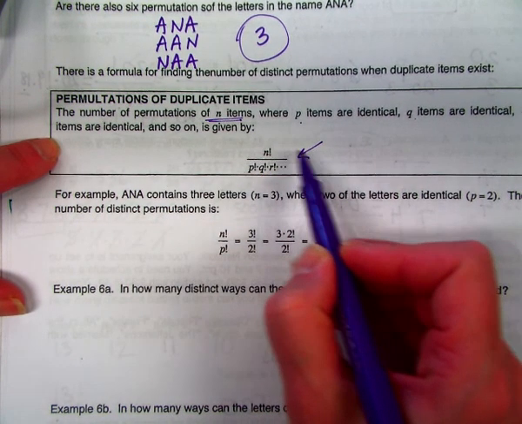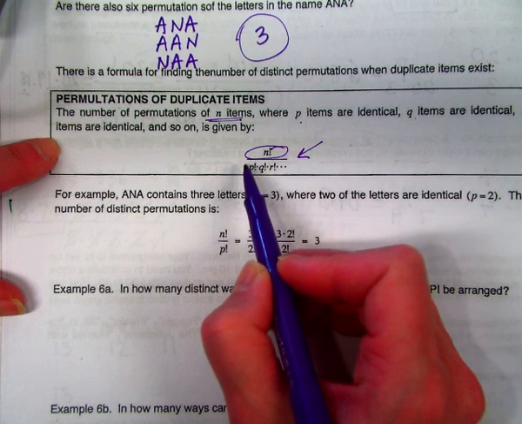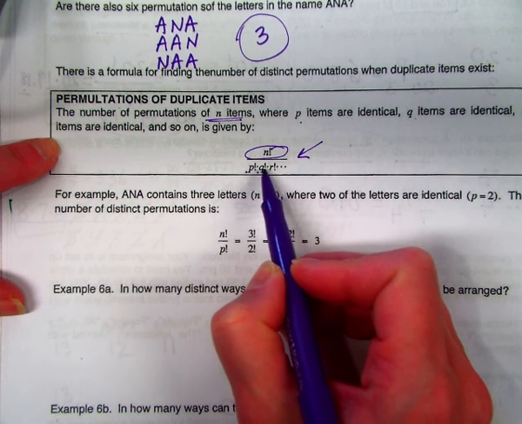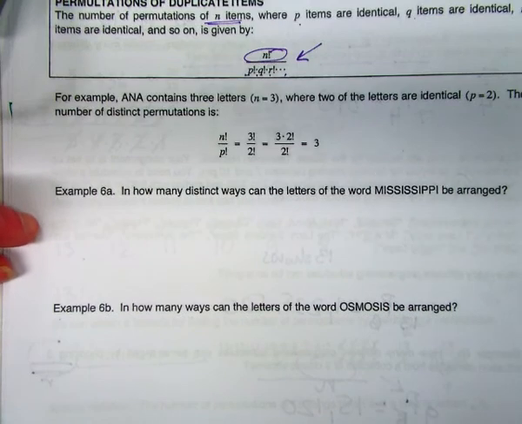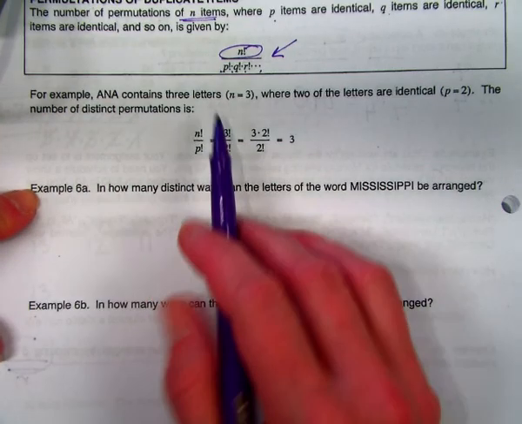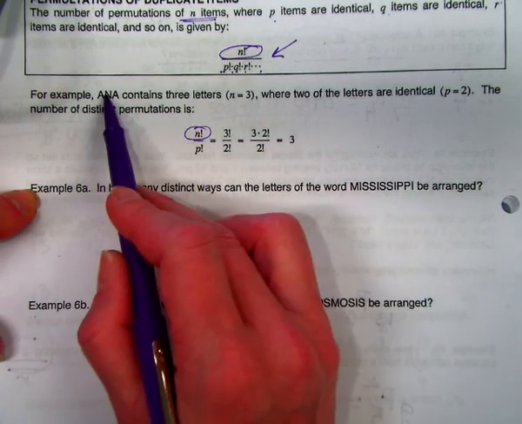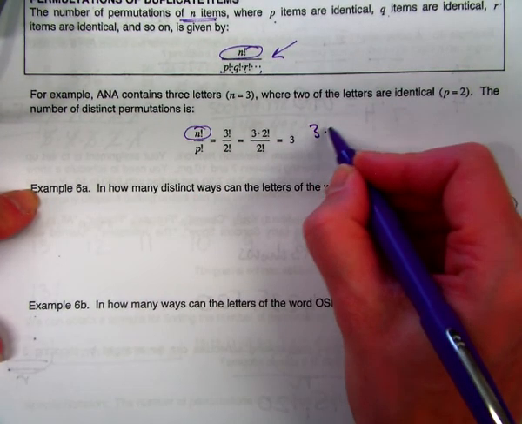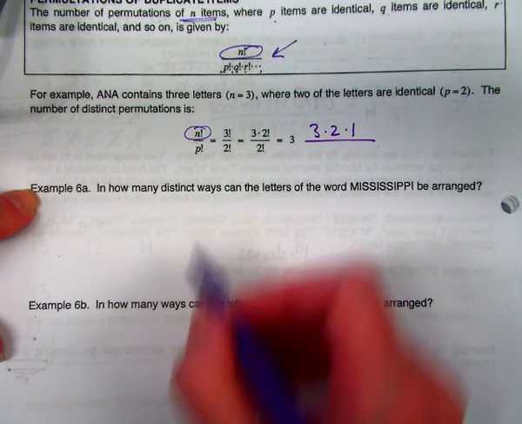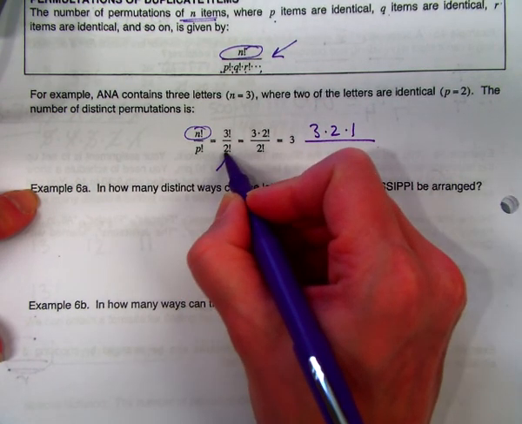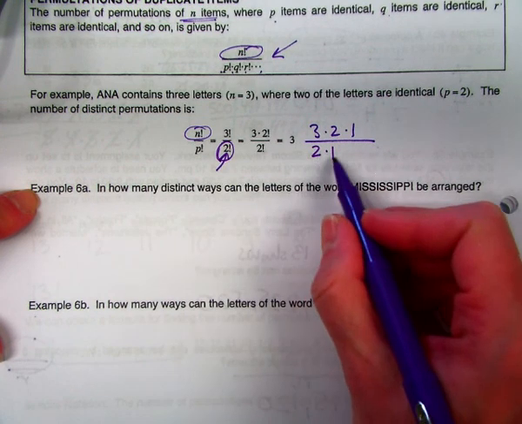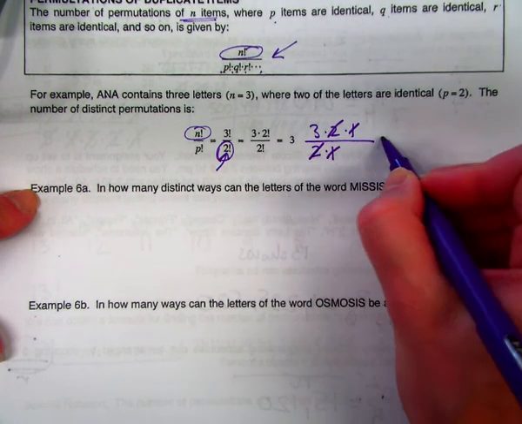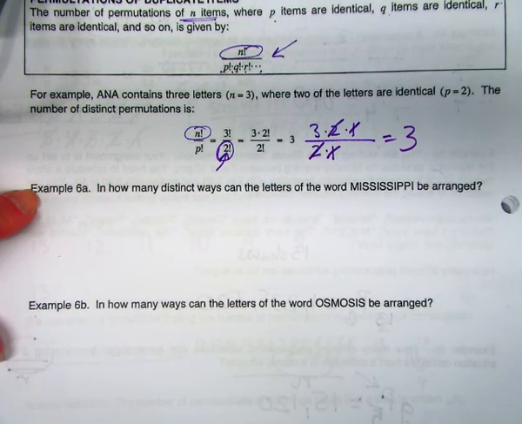What you end up doing is you take the total and you divide by whatever is repeating. So here's an example. For the word ANNA, we had 3 letters, so that's 3 times 2 times 1. The letter A was repeating. It happened twice, so we divide by 2 times 1. So this and this cancel. That's how I know it's only 3 arrangements.